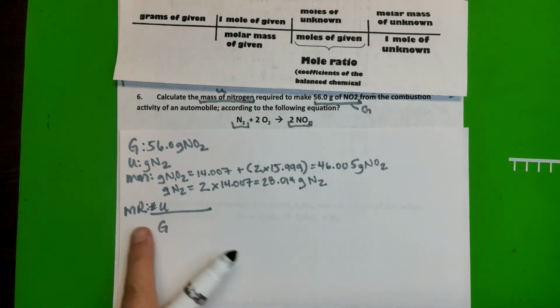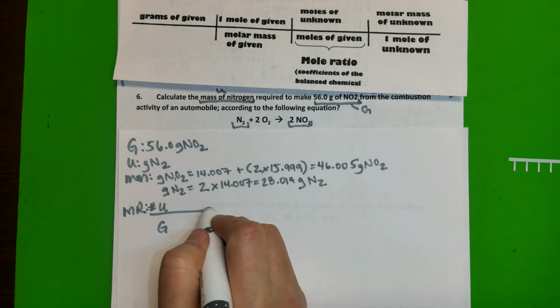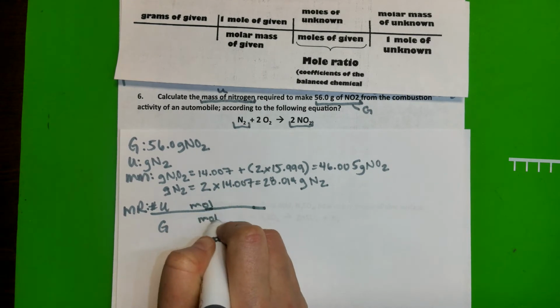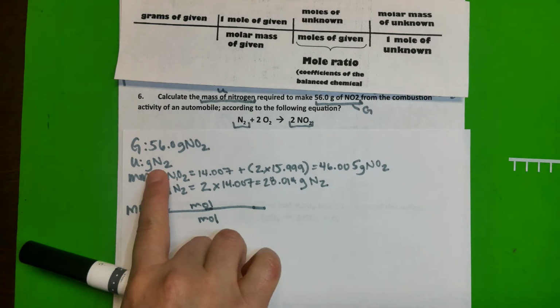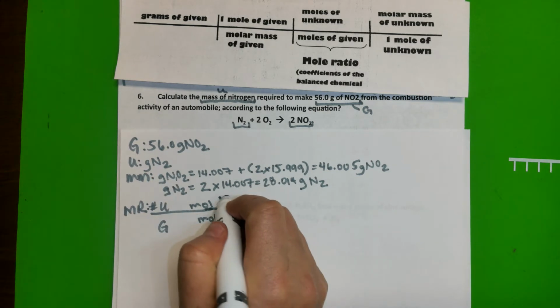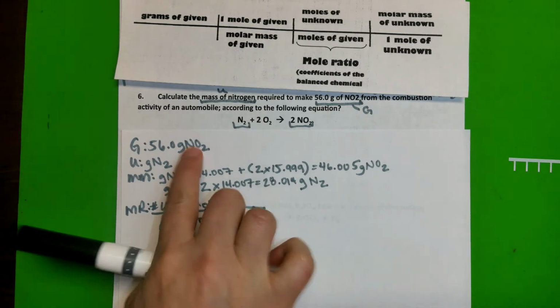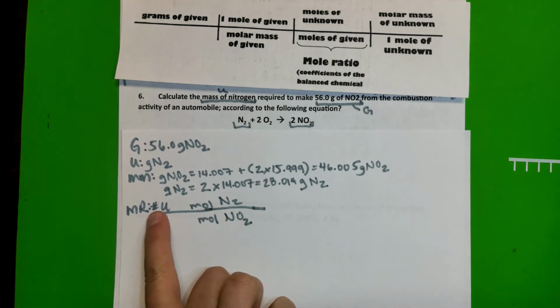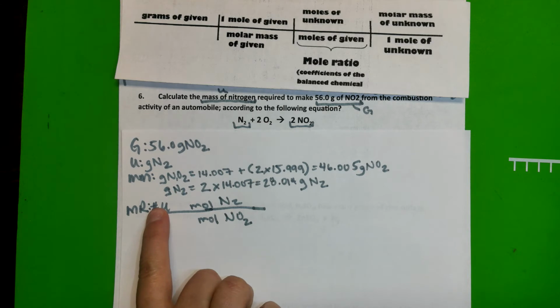Okay, and now let's do our mole ratio. Keep in mind that it's always going to be mole over mole. The unknown is N2. The given is NO2. So now we need the number, so we need to look at the equation. The coefficient is a big number.